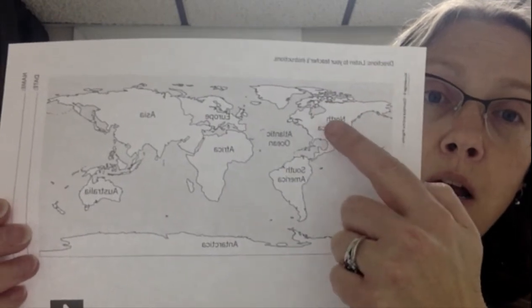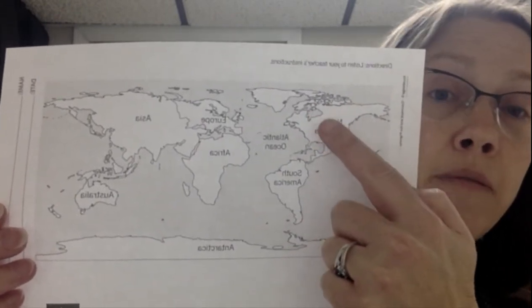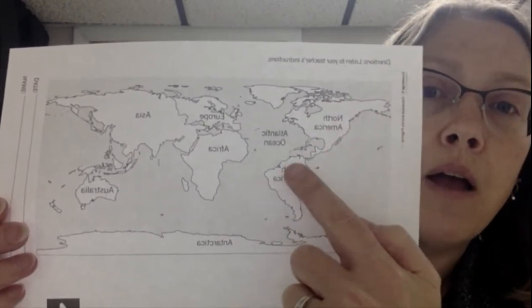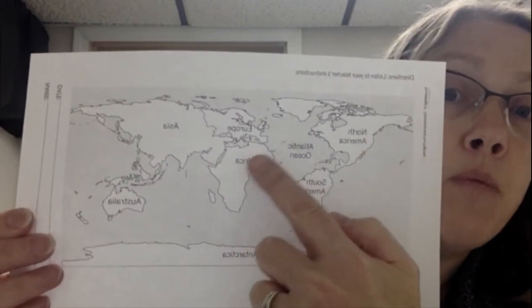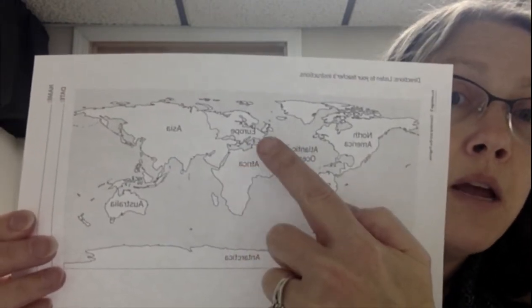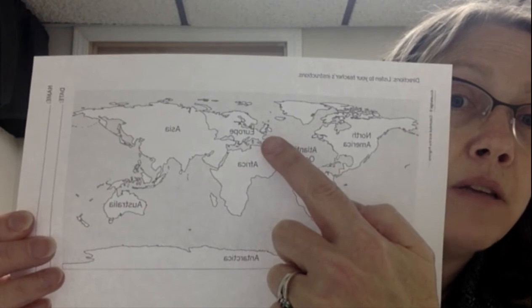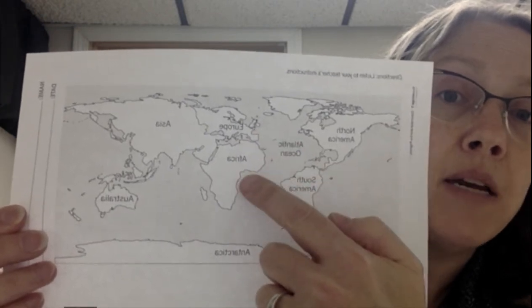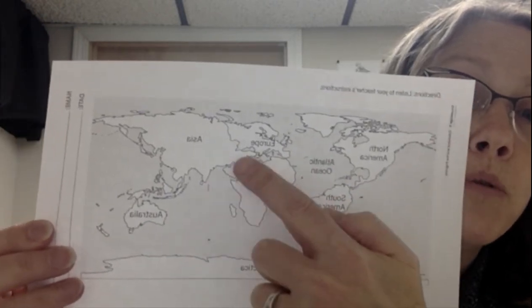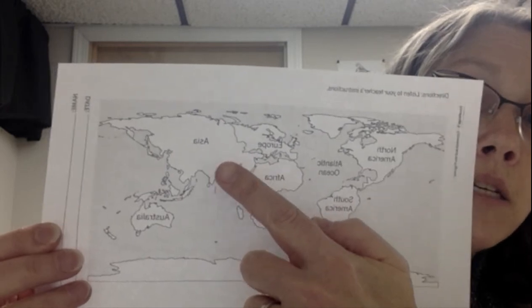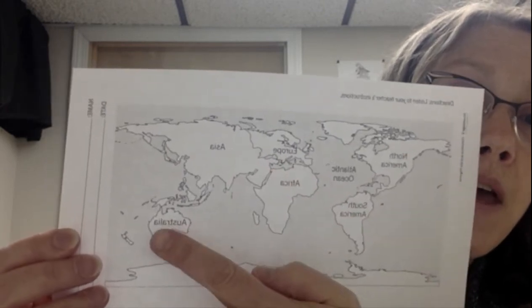There's North America, which is where we live, South America, Africa, which we heard about in our story, because at the very end, the Europeans are trying to figure out if they can use a boat to get around there to get to Asia, and then Australia.